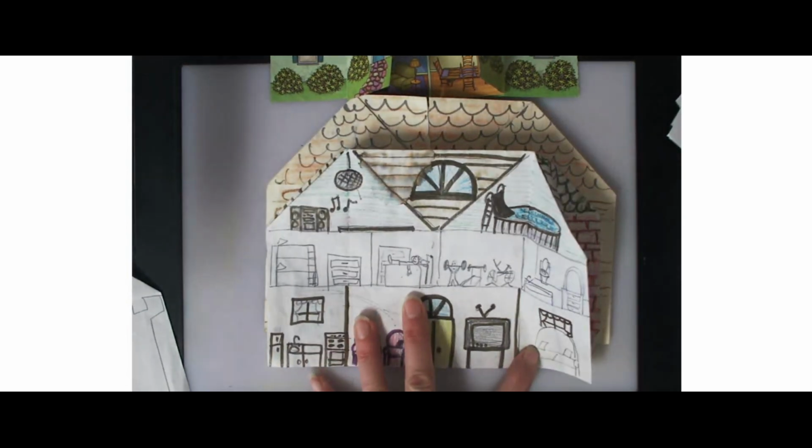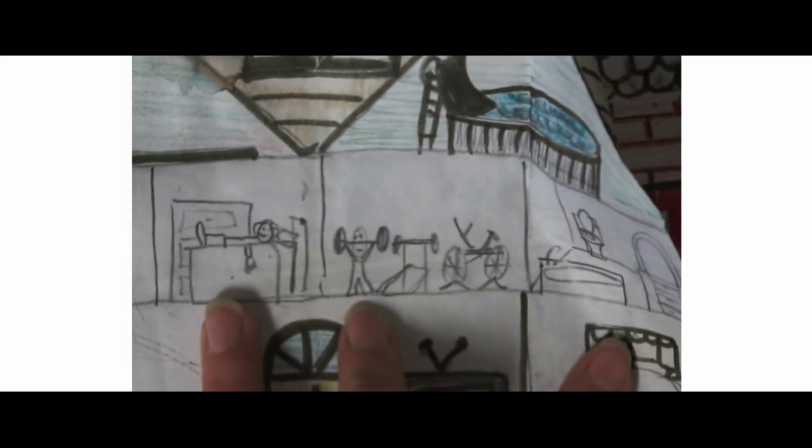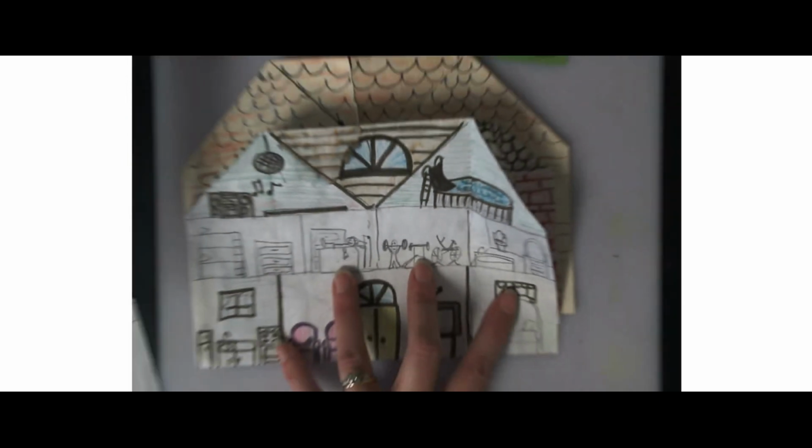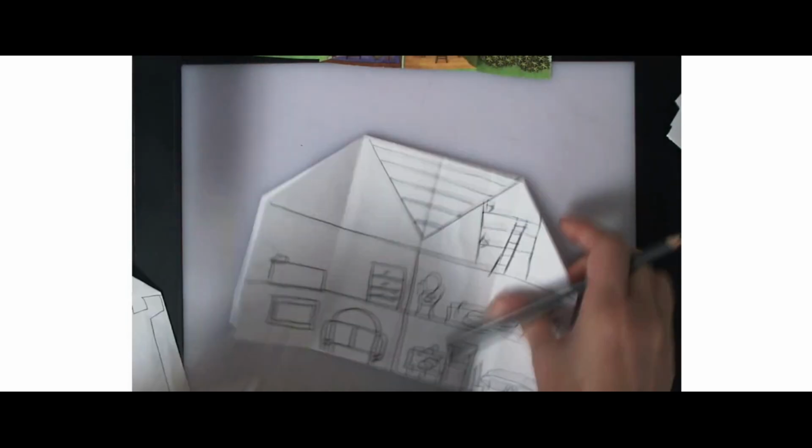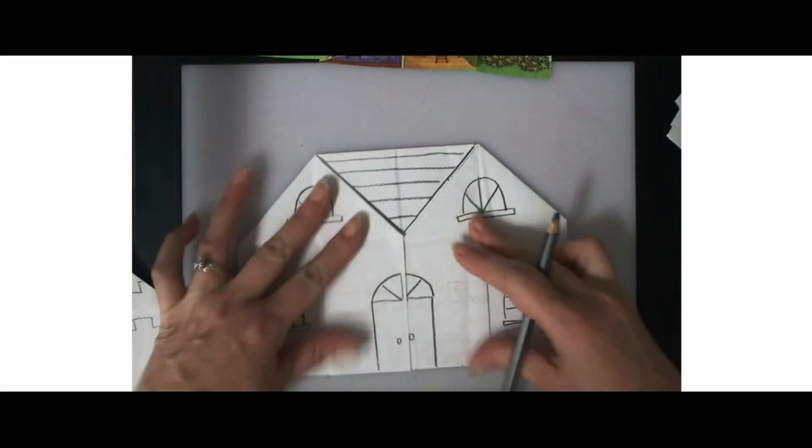Now, this one's a little hard to see, so let me zoom in a little bit closer and let you check them out. So somebody's taking a nap there, and then beside them, someone's working out in the workout room, lifting up some weights. So lots of fun details always make this a more exciting project. Feel free to add all your own details.